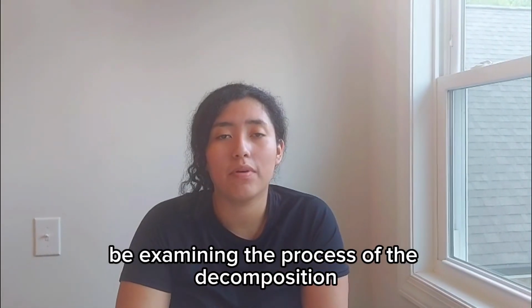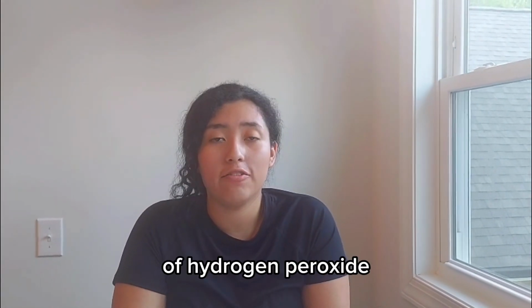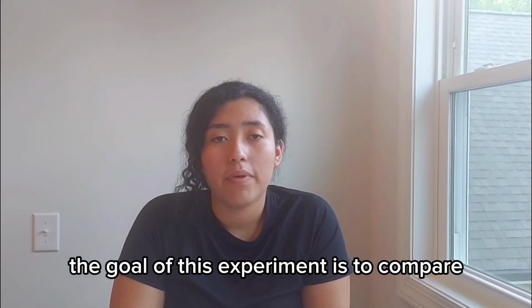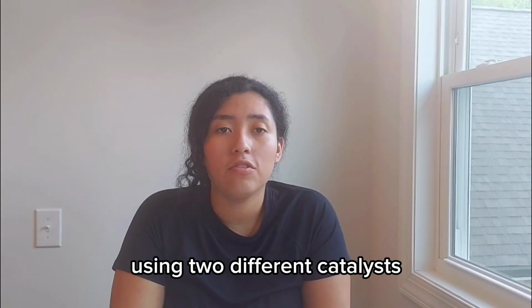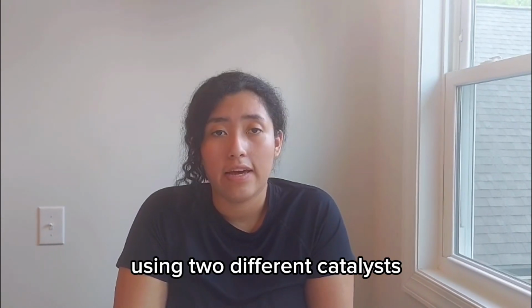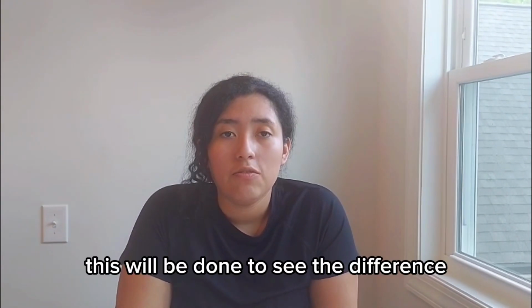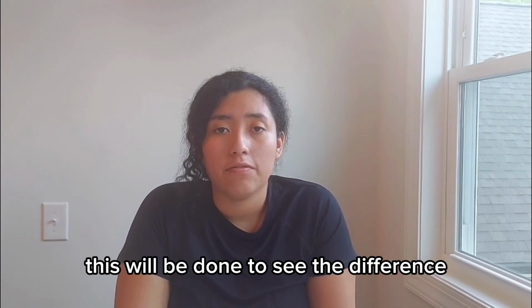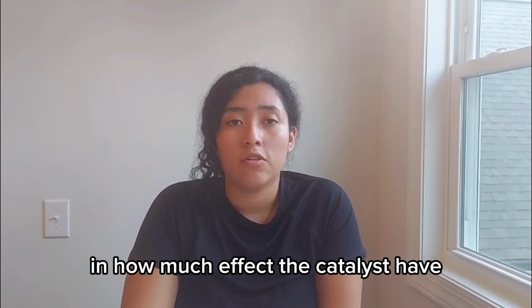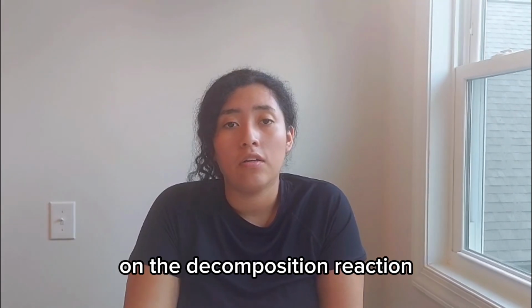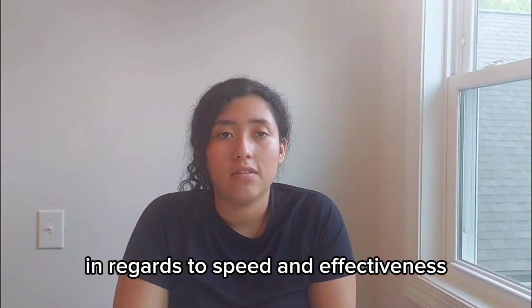We're going to be examining the process of the decomposition of hydrogen peroxide. The goal of this experiment is to compare the initial rates of the reaction using two different catalysts. This will be done to see the difference in how much effect the catalyst has on the decomposition reaction in regards to speed and effectiveness.